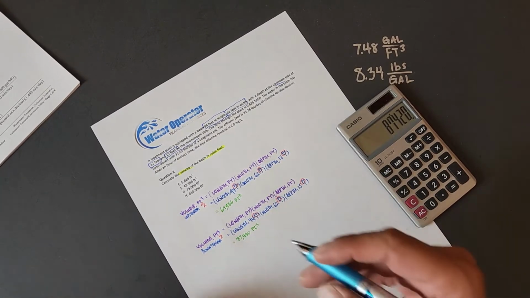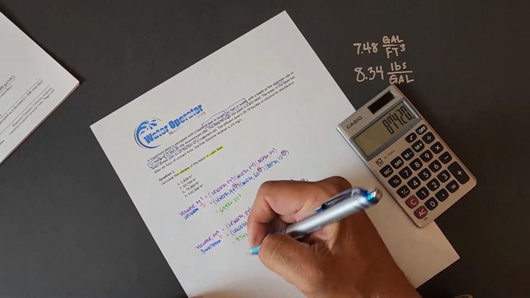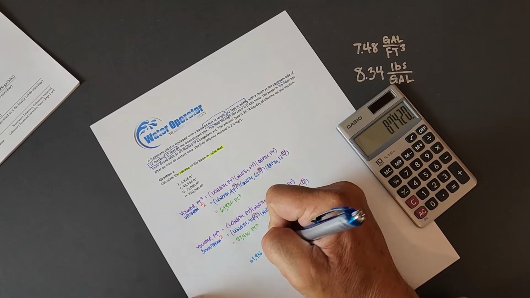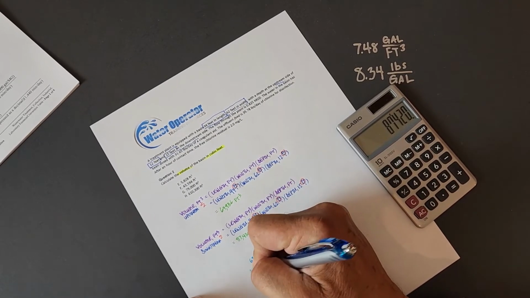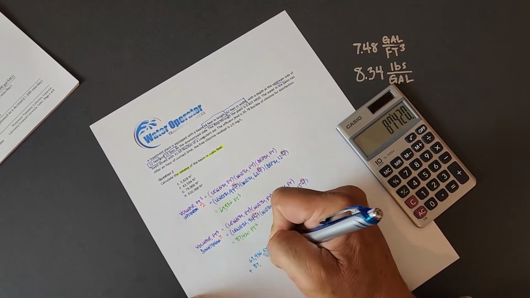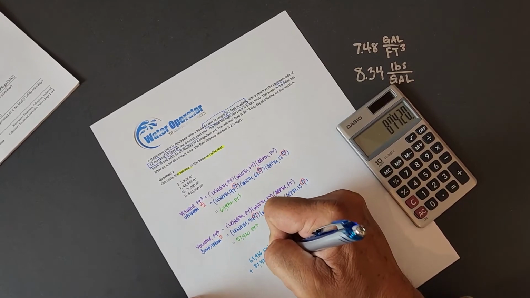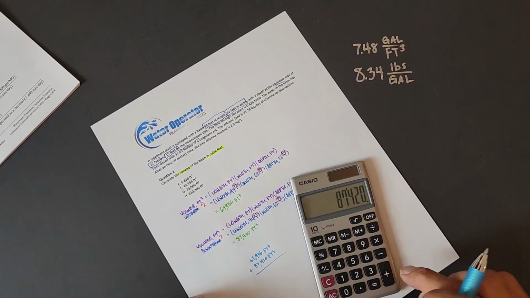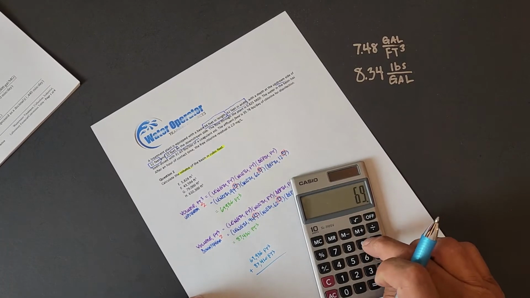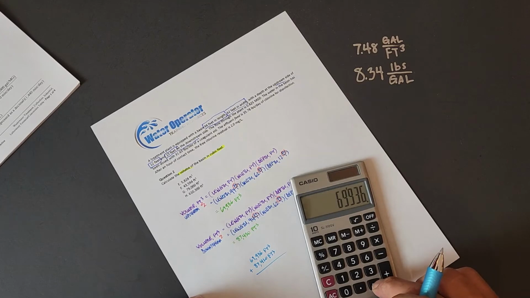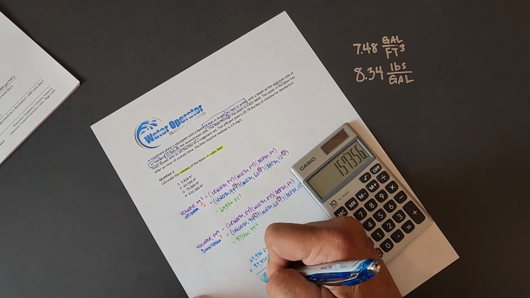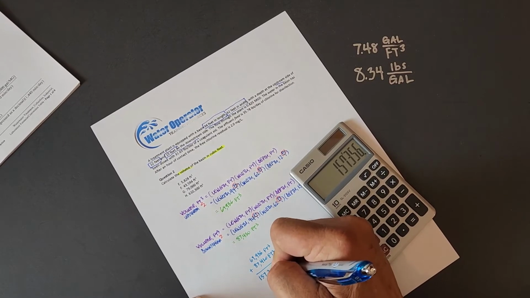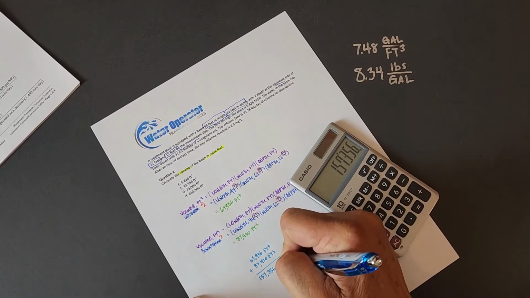Now we need an average. So let's take the 69,936 cubic feet, add it to 87,420 cubic feet, and that's going to give us 157,356 cubic feet.